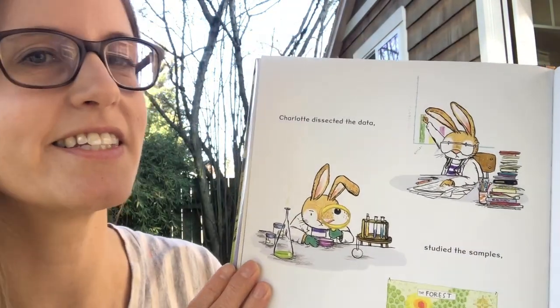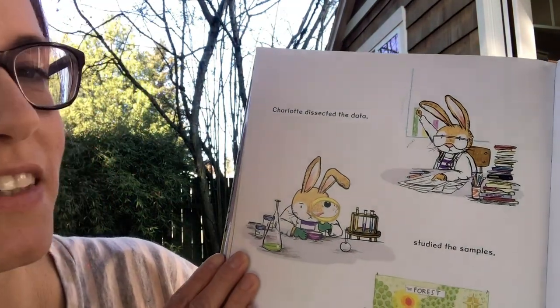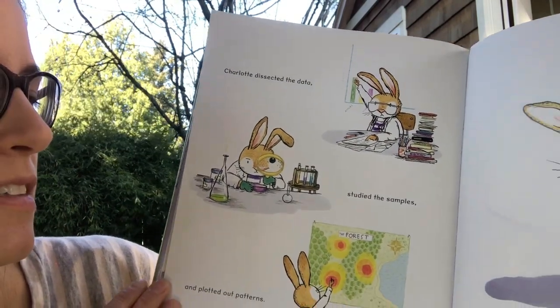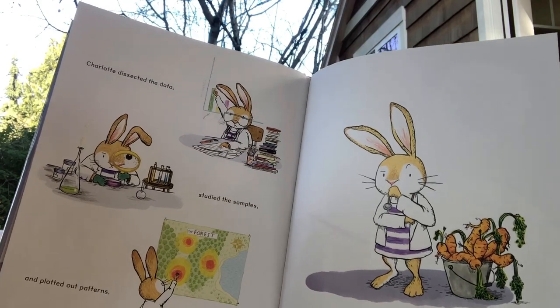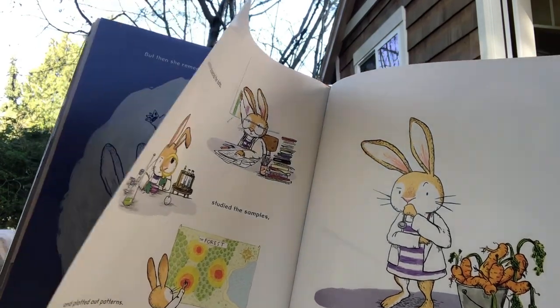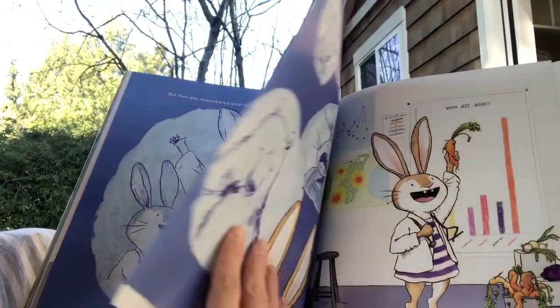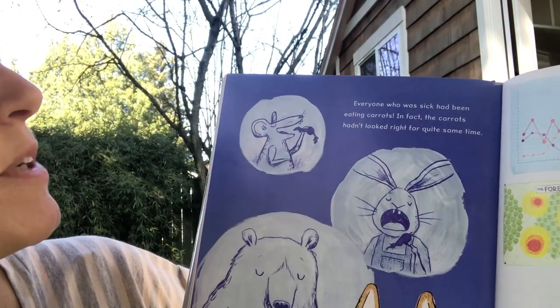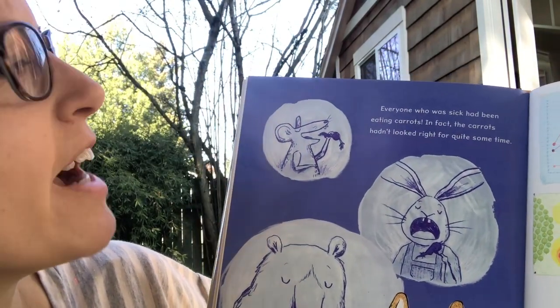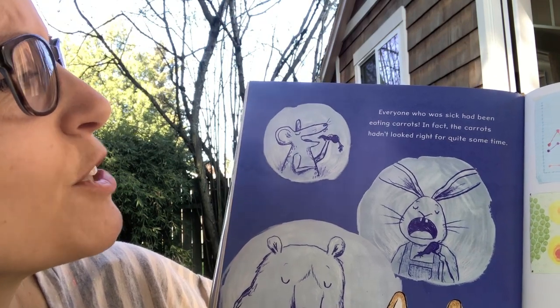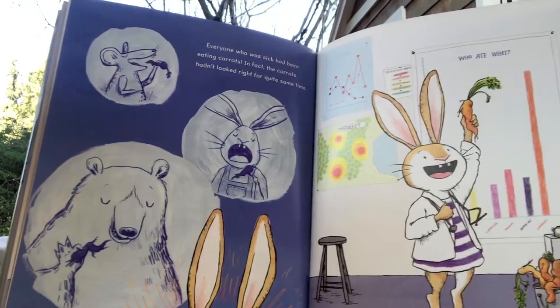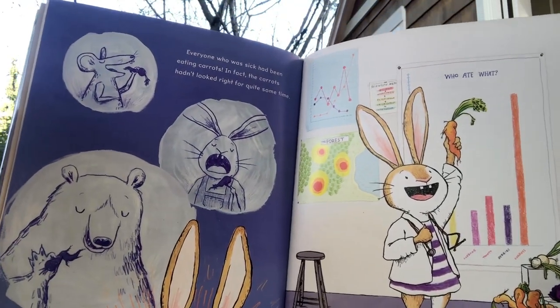Charlotte dissected the data, studied the samples, and plotted out patterns. Soon, a curious carrot connection emerged. Everyone who was sick had been eating carrots. In fact, the carrots hadn't looked quite right for some time. Charlotte formed a hypothesis.